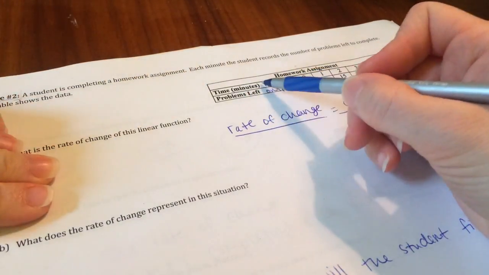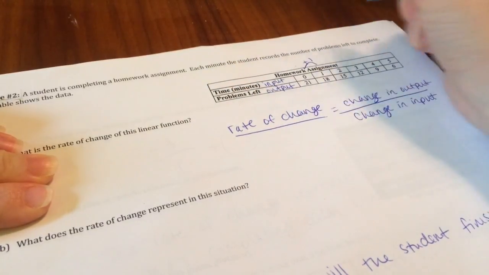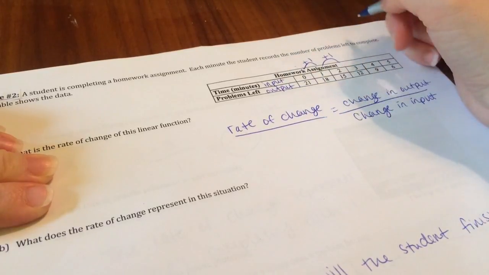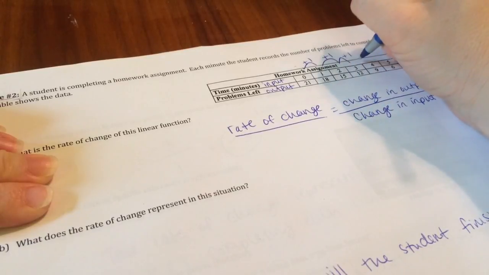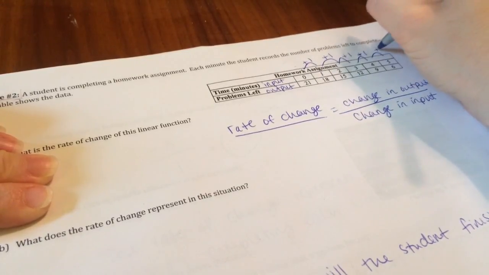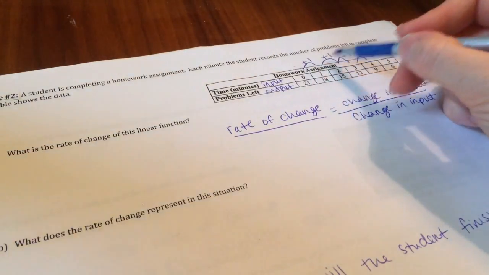So let's do the input first. It says that he's recording each minute. So to go from 0 to 1, you're going up a minute, plus 1. Then from 1 to 2, he's recording again after a minute. From 2 to 3, it went up a minute. From 3 to 4, it went up a minute. And then from 4 to 5, it went up a minute. All right, so the change in input is 1.